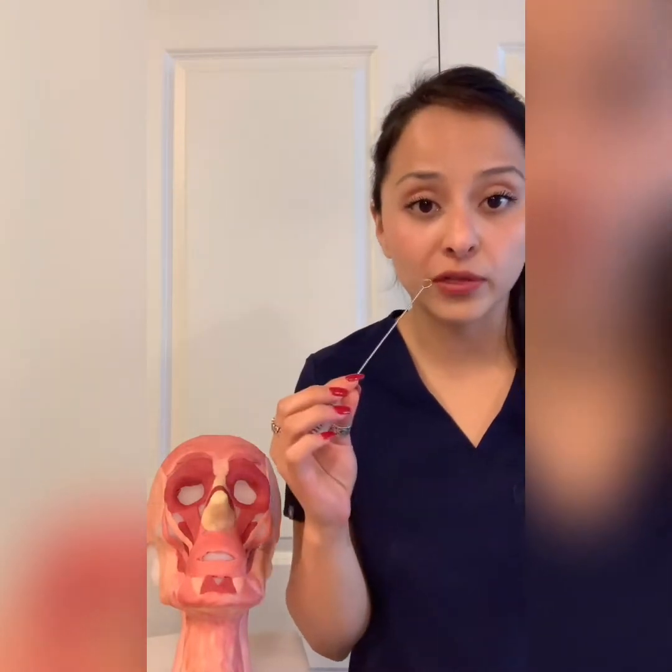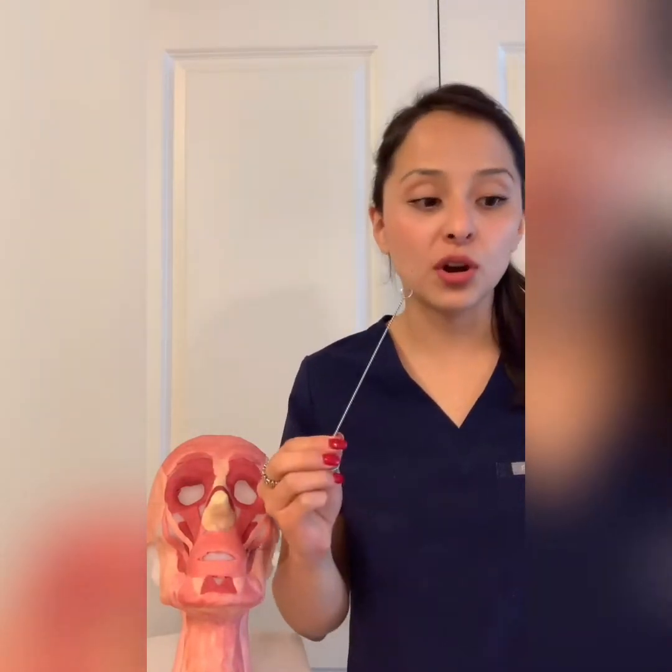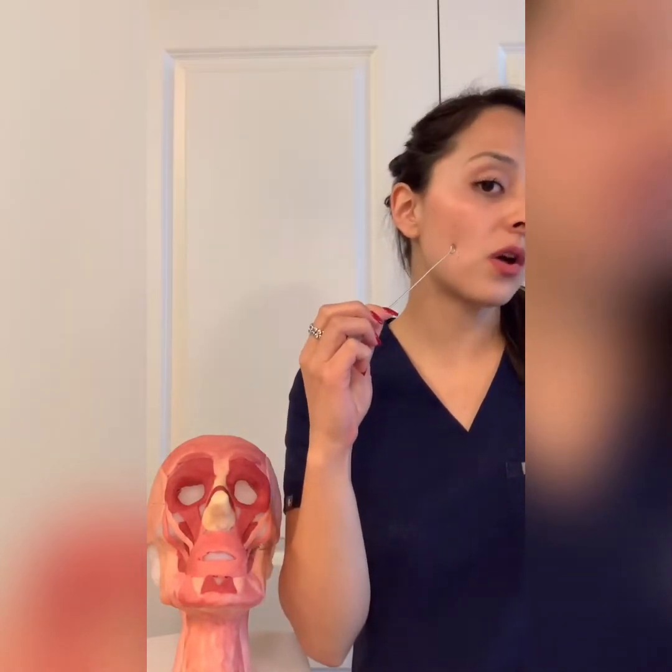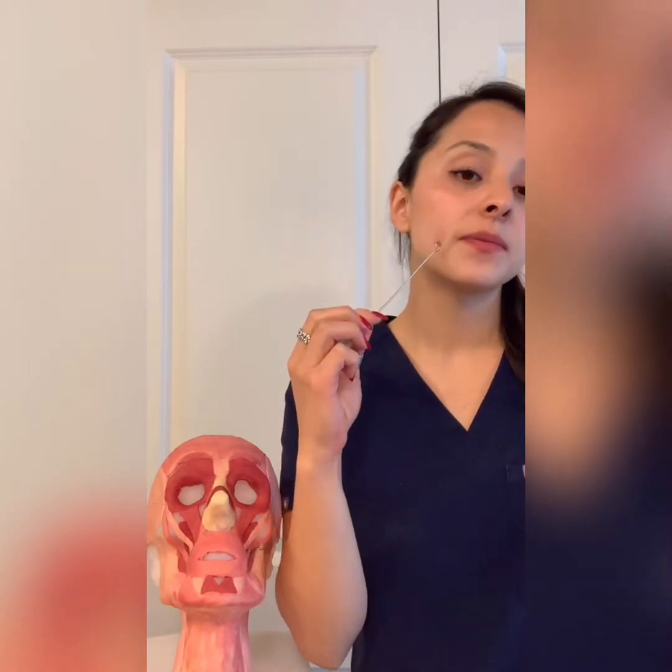That the major zygomatic muscle is responsible also for that one. And the other is the buccofacial sulcus. That mark will appear here in the corner of our cheek. And that is an acquired facial mark.